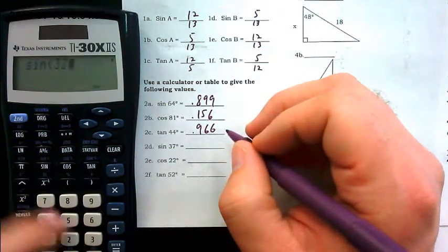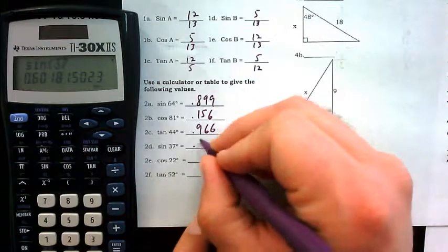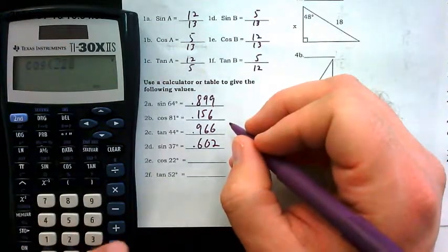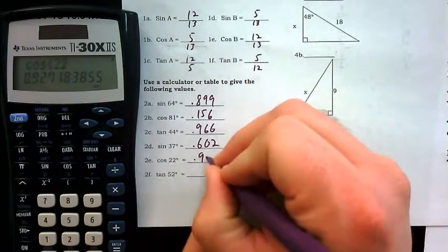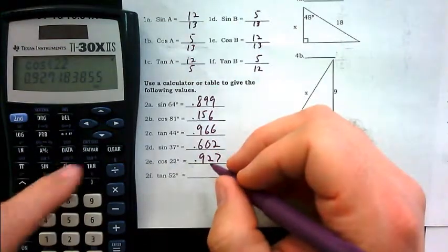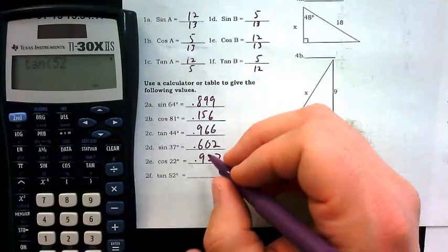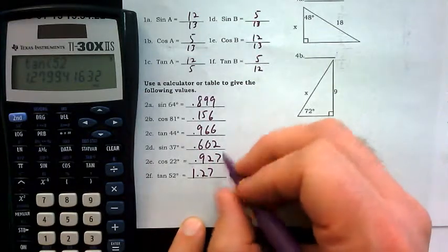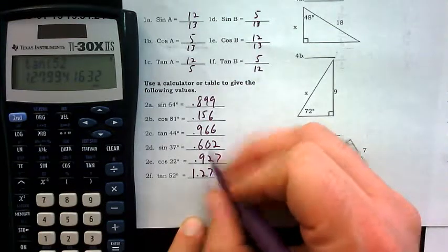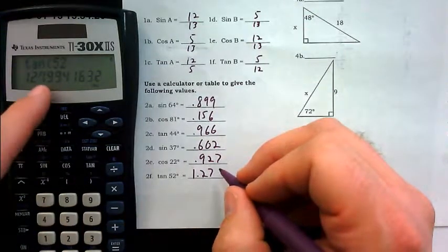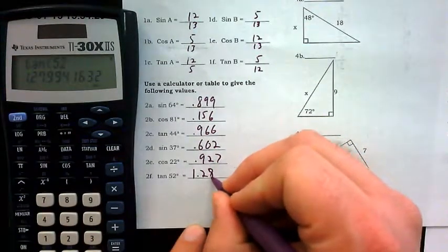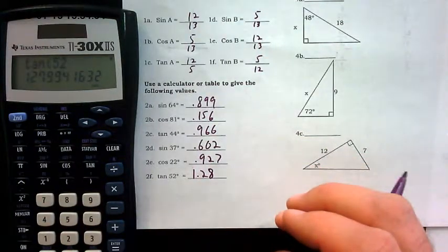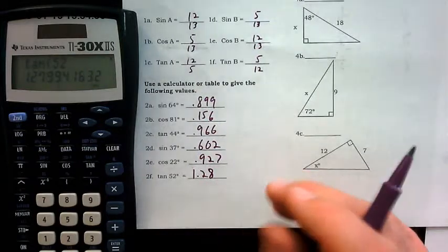Sine of 37. It's going to be 0.602. Cosine of 22. It's going to be 0.927. And tangent of 52 is going to be 1.279. Ooh, actually, there's another 9 after that, so that's going to round that up, which rounds the next one up. So this is going to be 1.28 after rounded.